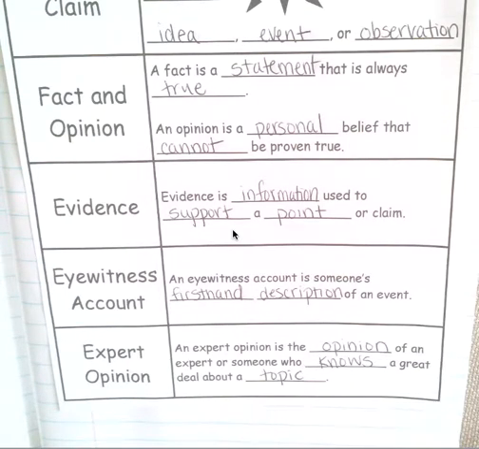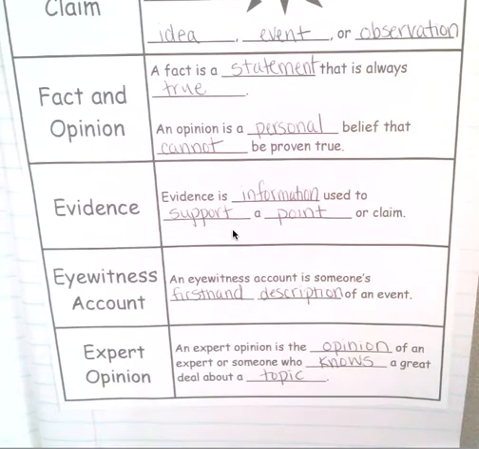It would be somebody who knows a great deal about the subject. Just because a mechanic says that they're an expert about nutrition doesn't mean that they really are. They would have to have something to show that they have a lot of knowledge about that subject.